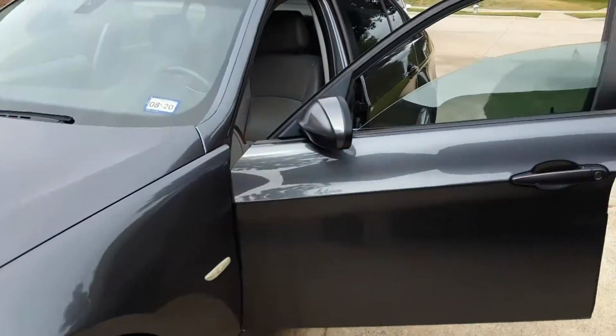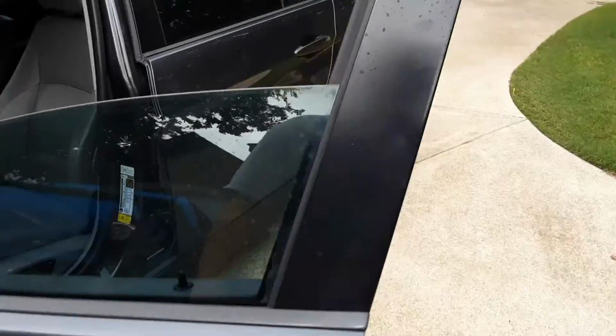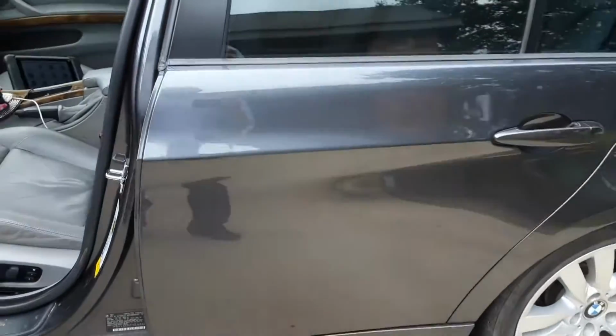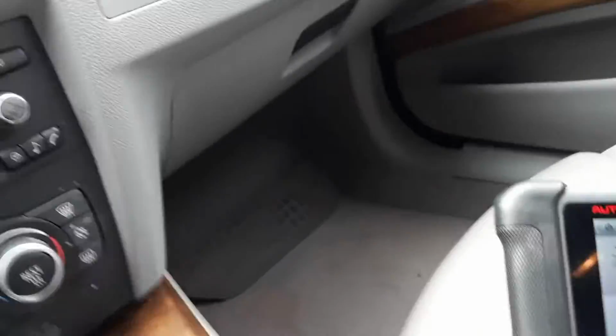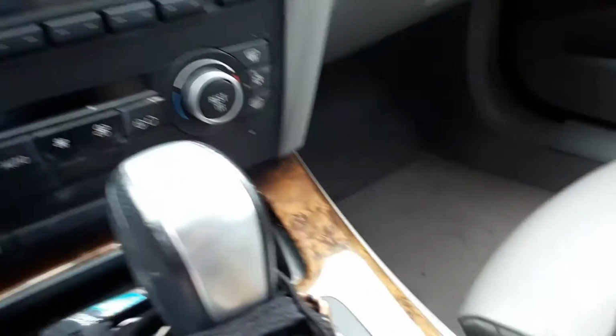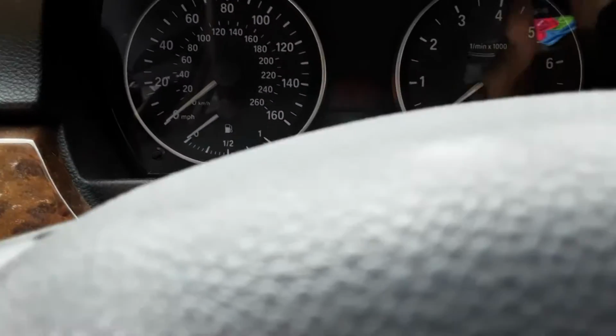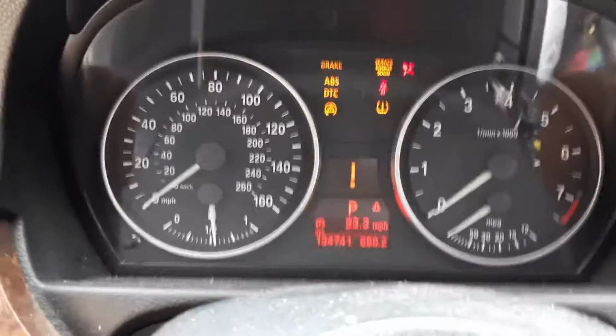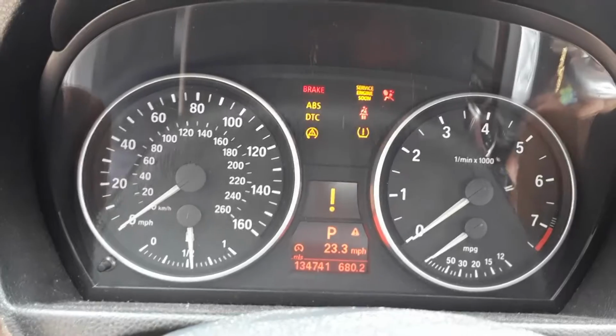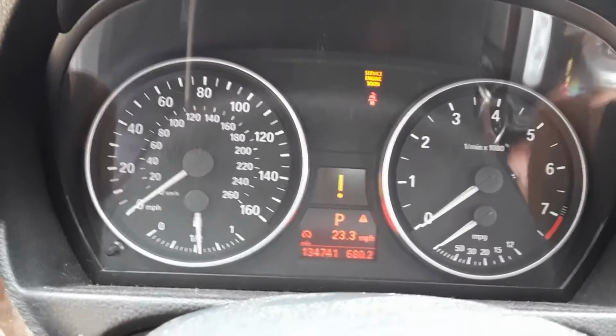Hey guys, I'm on my lovely wife's BMW 2007 328i. Just finished putting in a window regulator, and let me show you. So if you look, you saw it just a second ago. It's got a window regulator or a window fault.